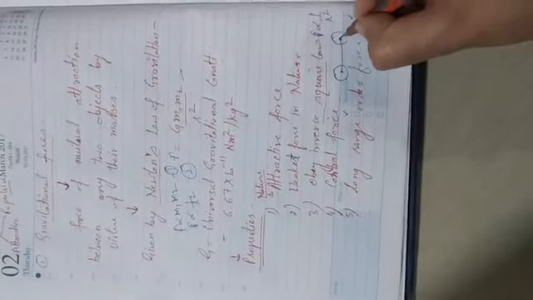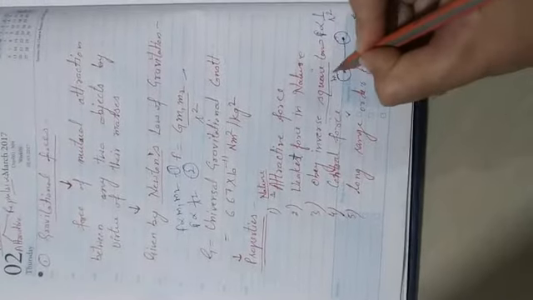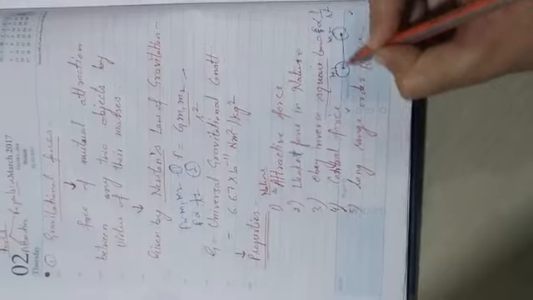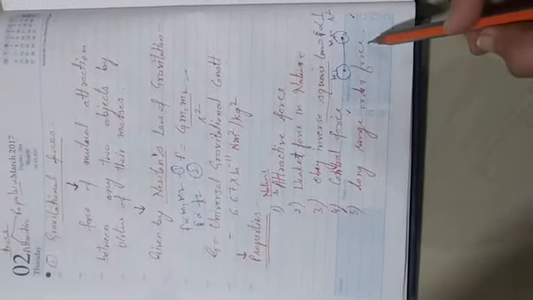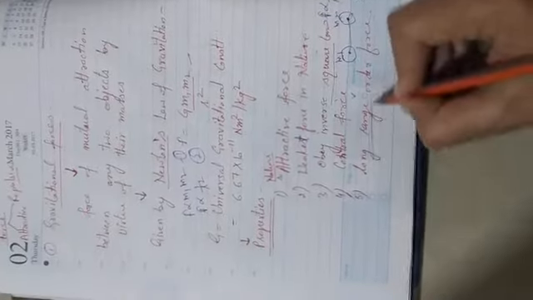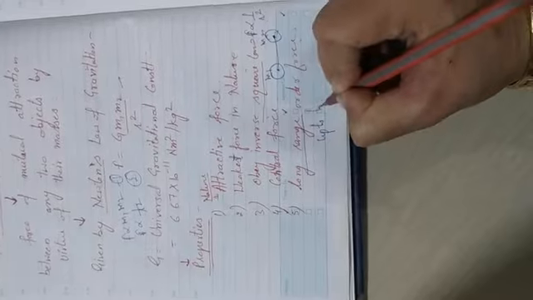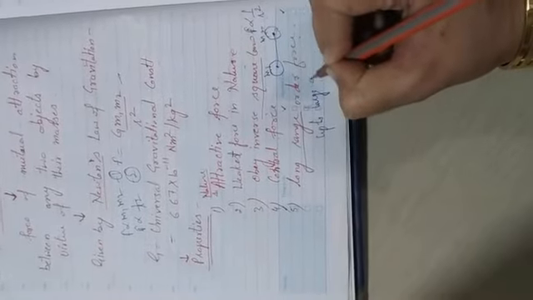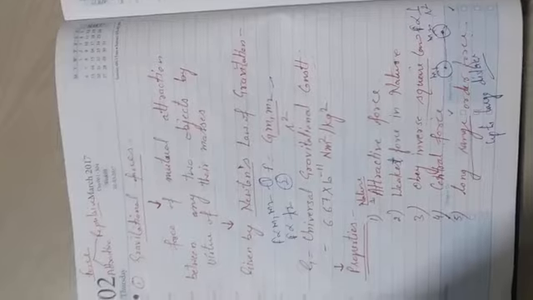From here to here we will calculate this force. That's why we will take this one, central force. These are the two objects M1 and M2. Fifth is a long range order force. Long range means up to large distance we can measure it. Up to large distance this force will act. That is the gravitational force.